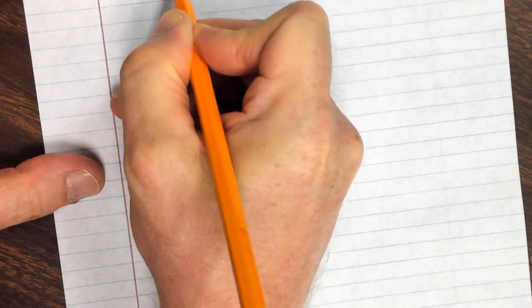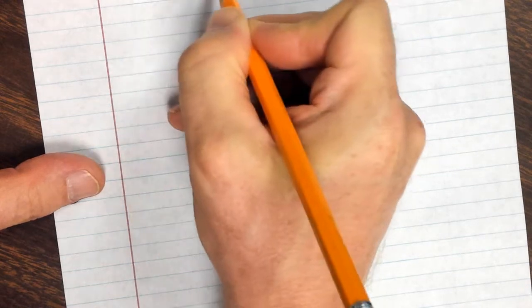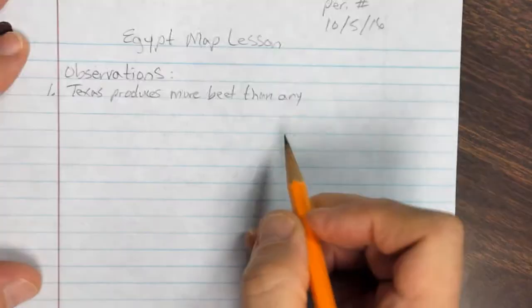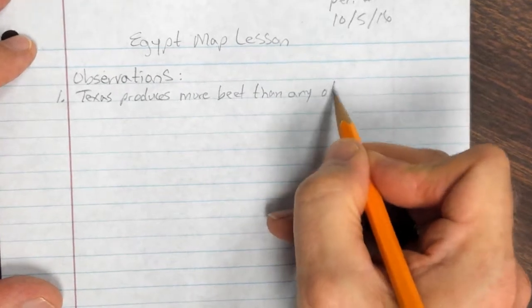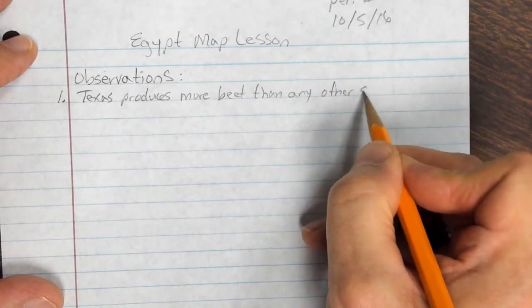So I'm going to write that down. Texas produces more beef than any other state.